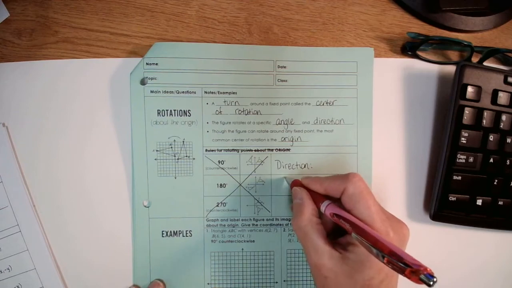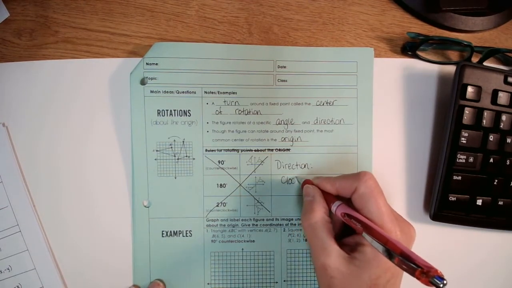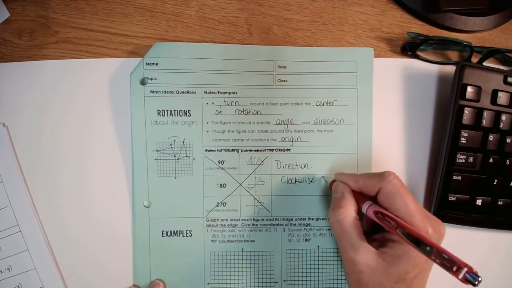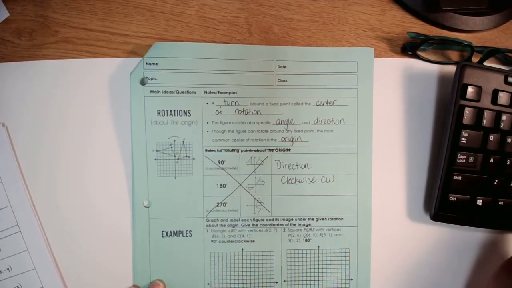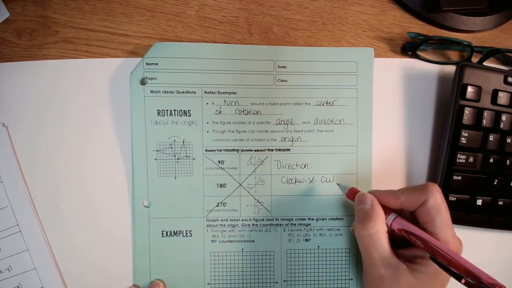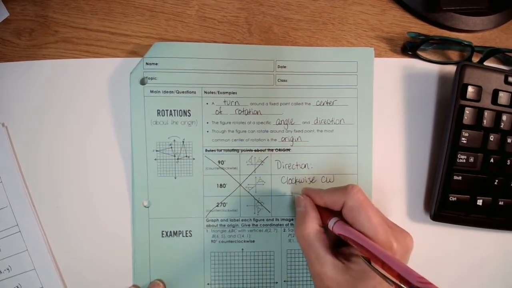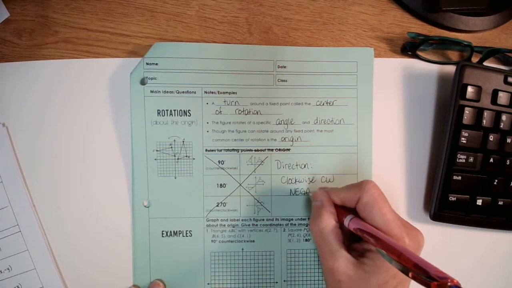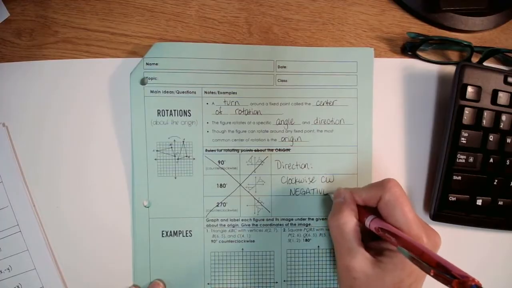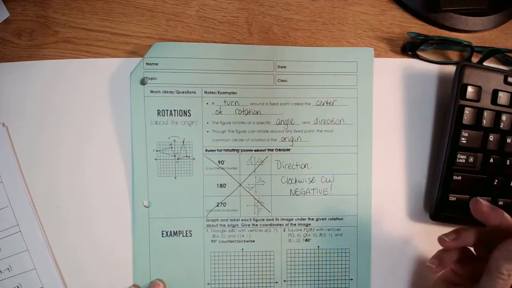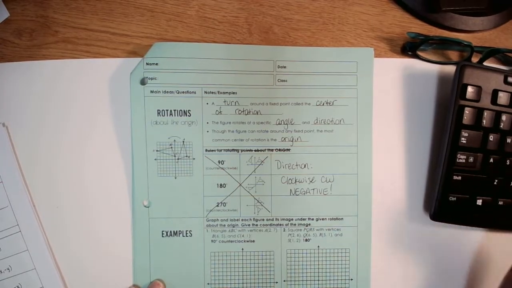My first thought is if it's clockwise, which sometimes you see abbreviated CW, a clockwise rotation is going to be negative. So if you see negative 90 degrees, that's another way to say clockwise 90 degrees.